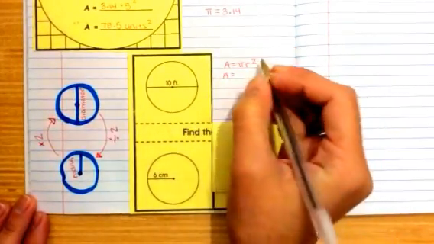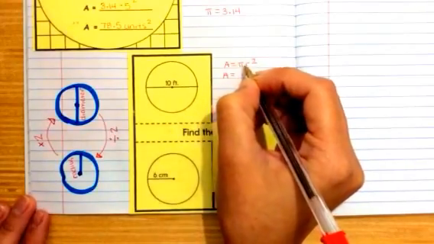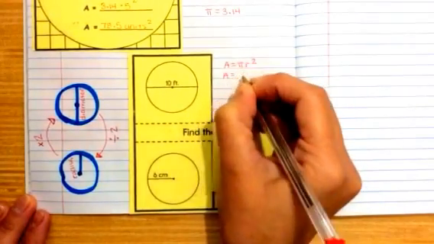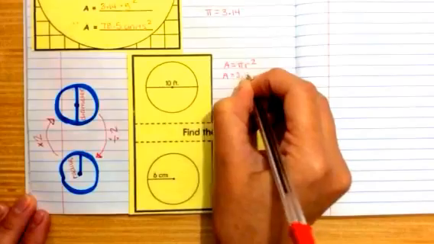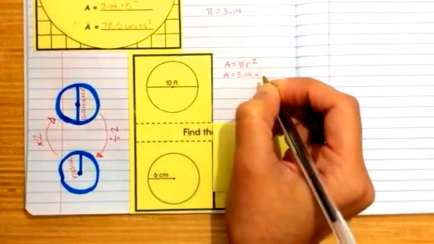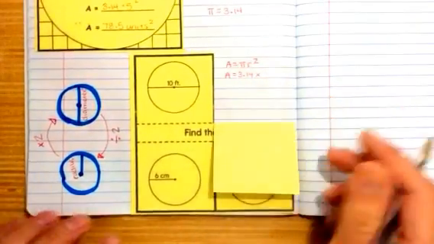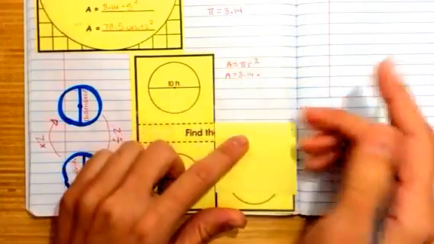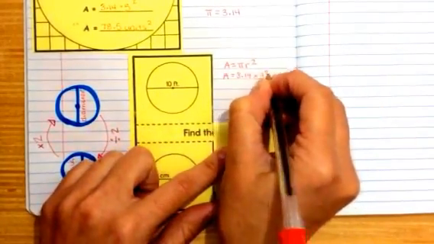The next step is to substitute my symbols with numbers. So instead of pi is 3.14 times, and my radius was 3. 3 squared.